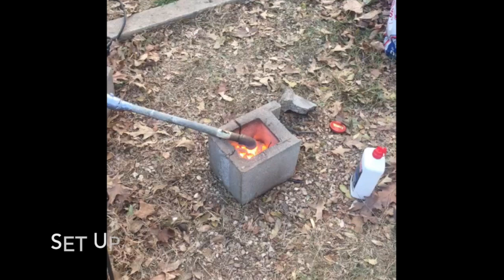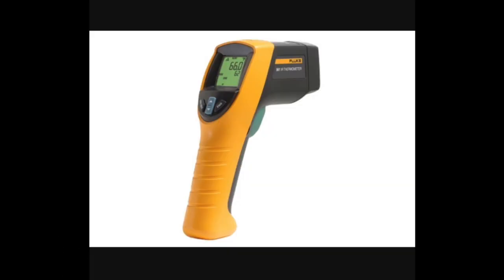In order to perform the experiment, we would need a way to heat up the steel surfaces to temperatures of 1000 degrees Fahrenheit and up. We developed a small makeshift furnace out of cinder block and charcoal and used an industrial blow dryer to force air into the furnace. We used a Fluke 55-1 infrared thermometer to get temperatures of the pieces of steel and water.